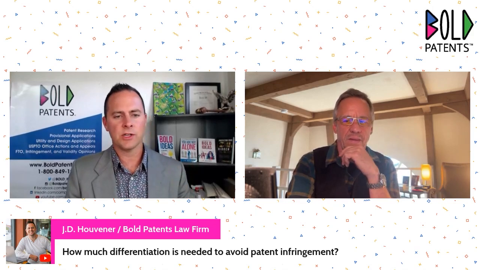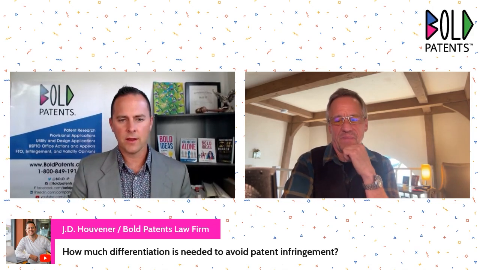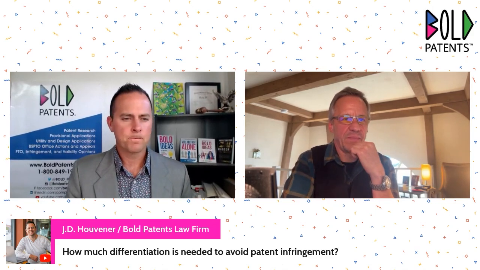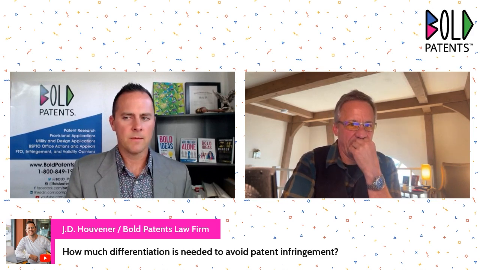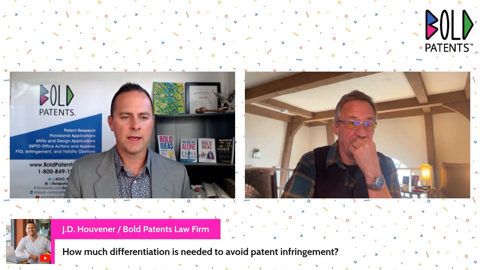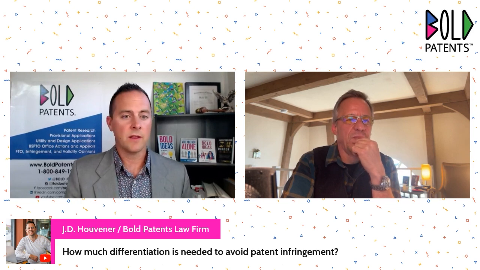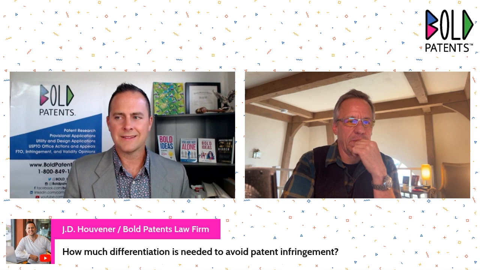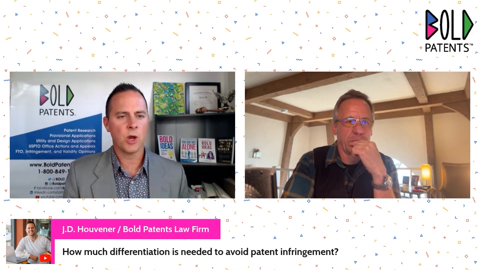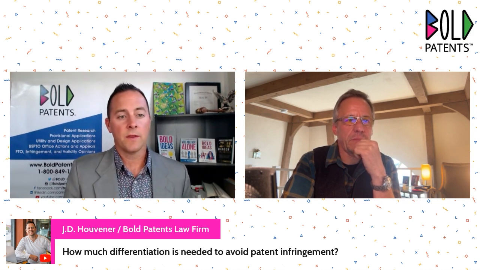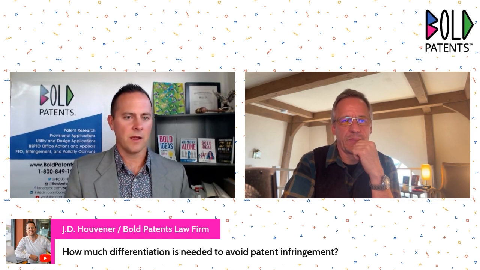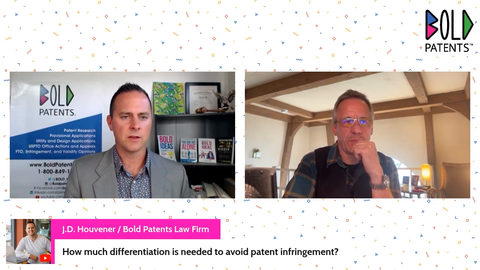How much differentiation is needed to avoid patent infringement? I will say patent rights are governed by what's written in the claims. For a utility patent, it's the extent and the scope of the written claims. On the design side, it's what's in solid black line. What's shown in that drawing is the three-dimensional article.